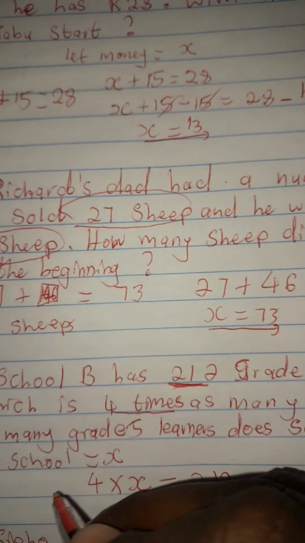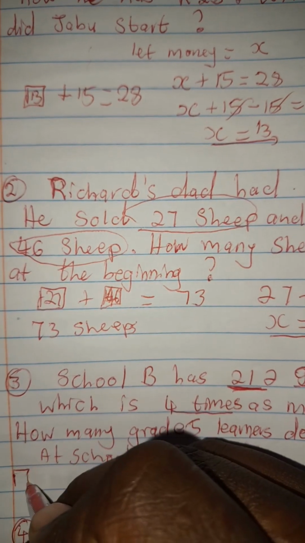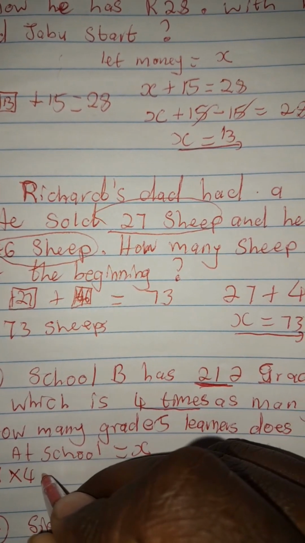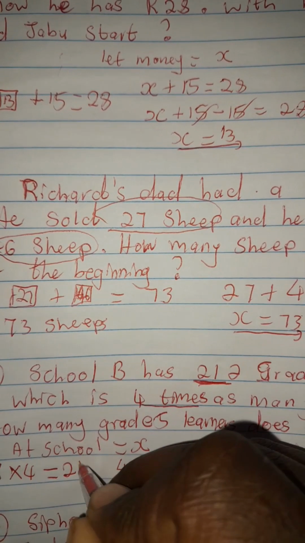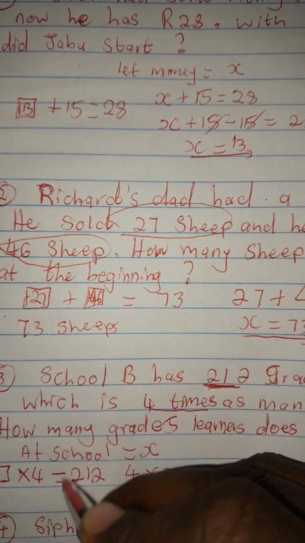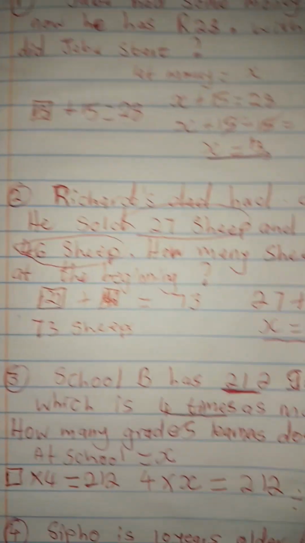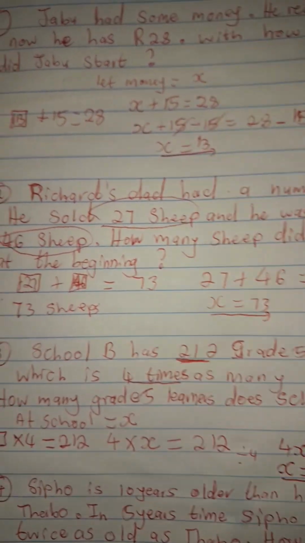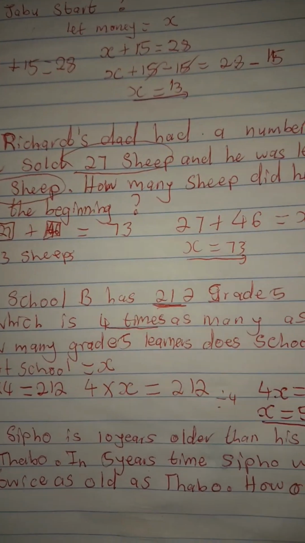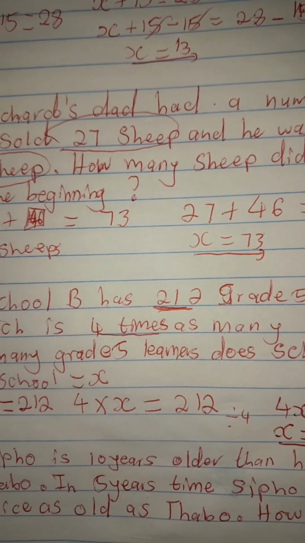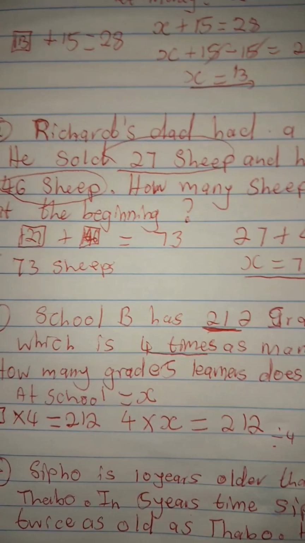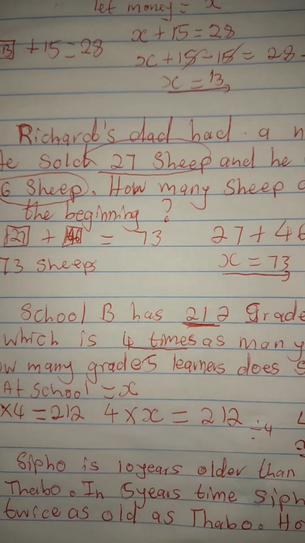If we were to use that grade 4 method, we would say box multiplied by 4 equals 212. Then we ask ourselves which number we can multiply by 4 to get 212. That will be 53. This is how you can work out such word problems. We will now go to our fourth question, which is Sipho.